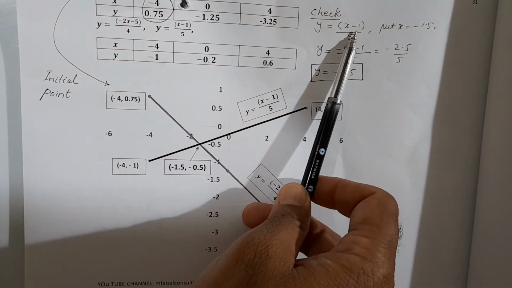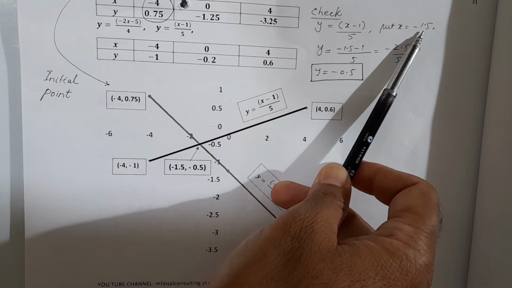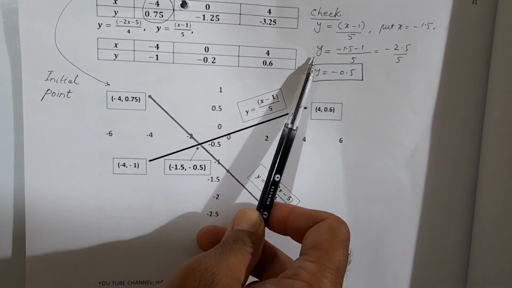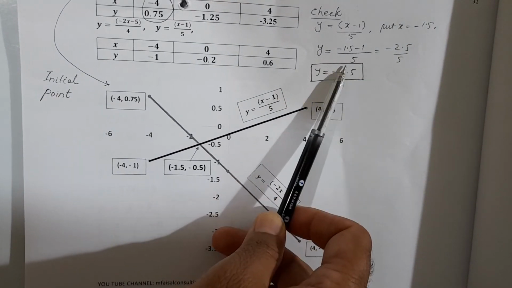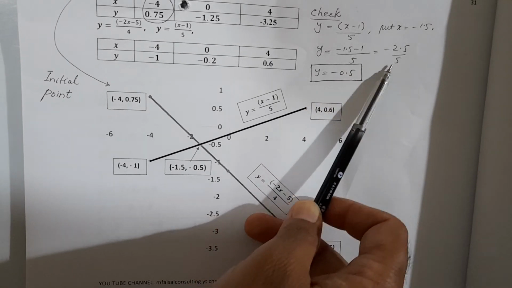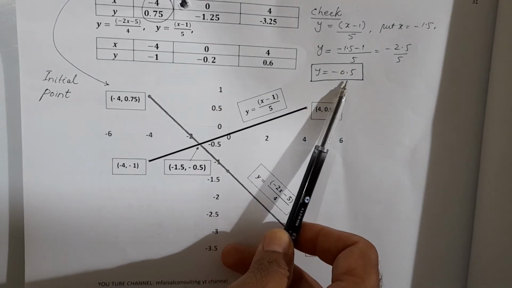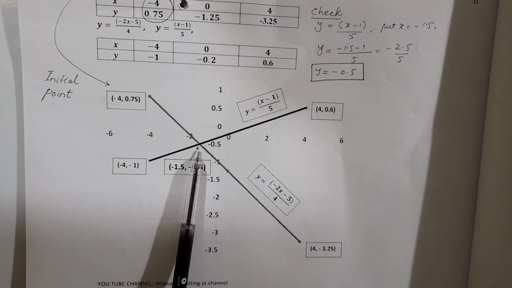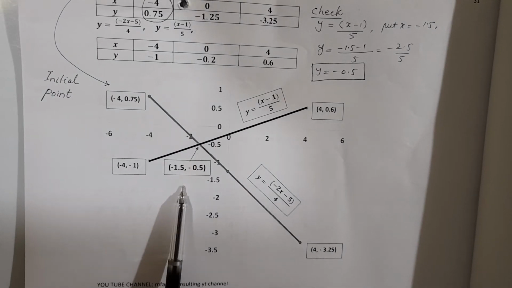y is equal to x minus 1 divided by 5. Put x is equal to minus 1.5. So y is equal to minus 1.5 minus 1 divided by 5, which is minus 2.5 divided by 5. y is equal to minus 0.5. So this is the point where both these lines coincide. So we have checked the answer.